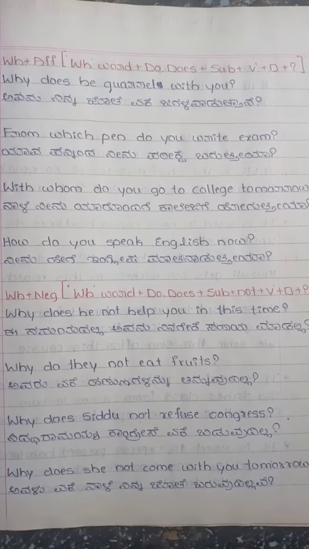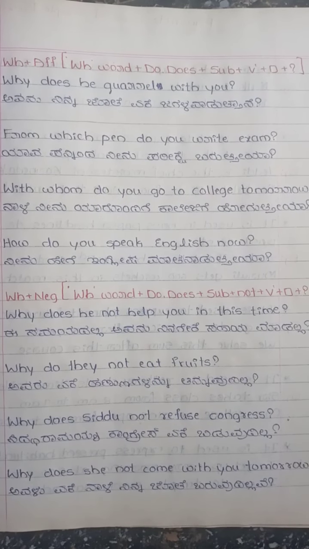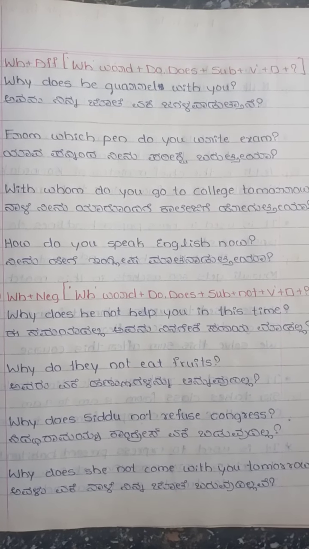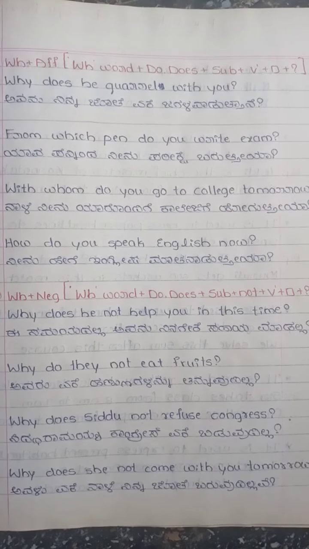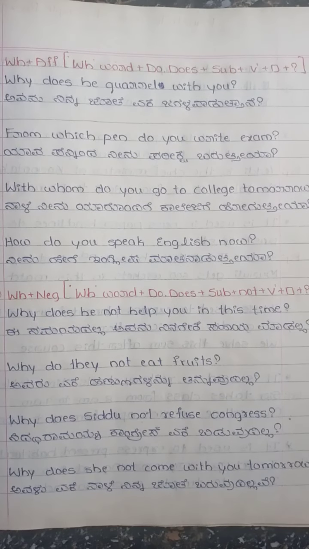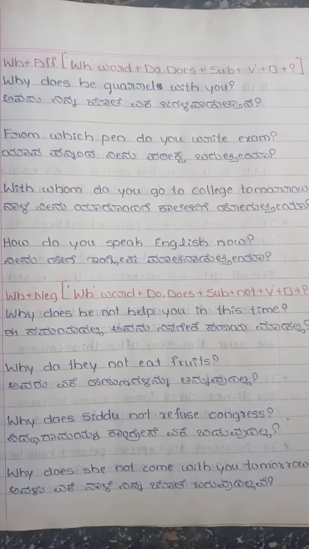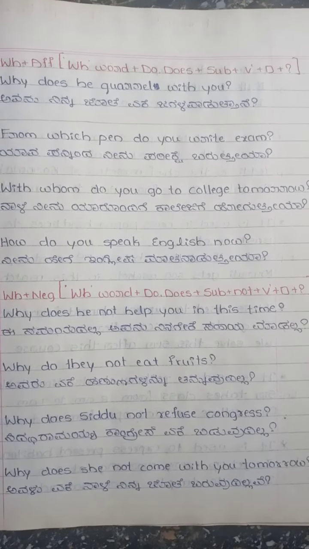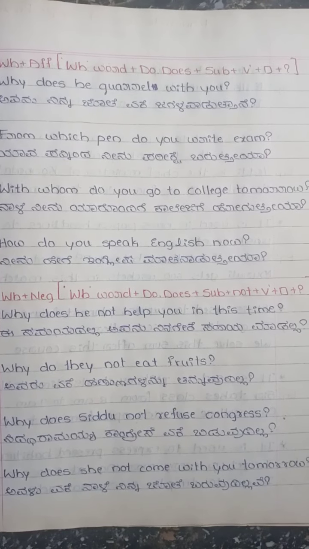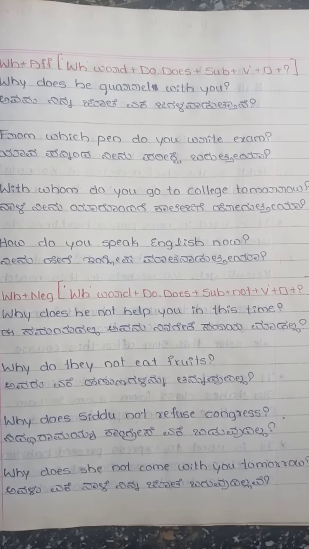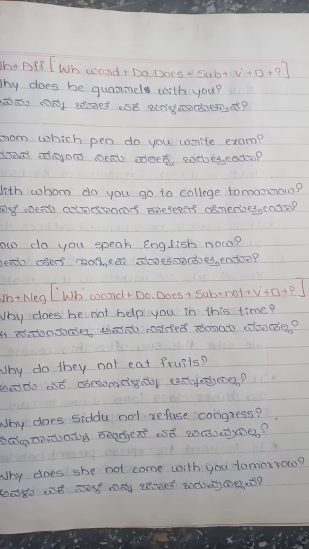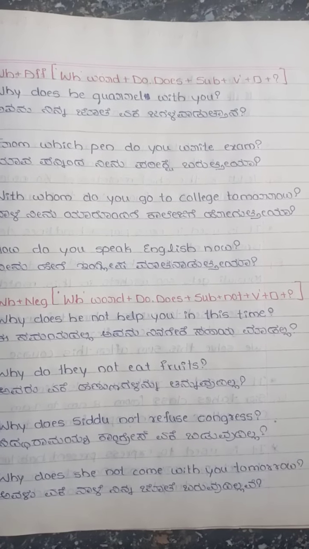We have used the helping verb does here because the subject is he, and he is singular, third person. After that, quarrel is verb number 1. With you comes in the box, thereafter the question mark.